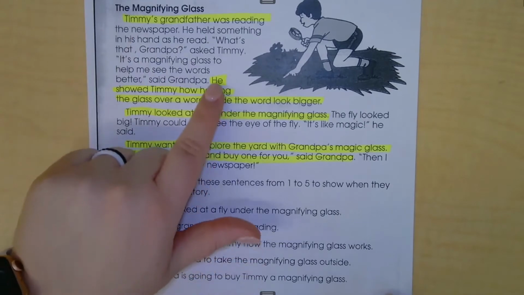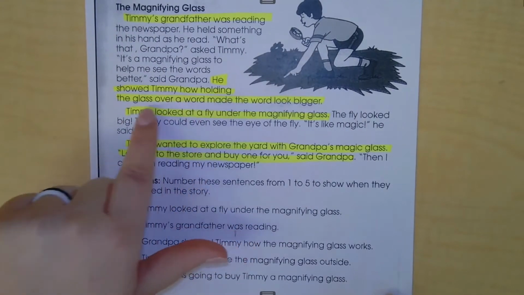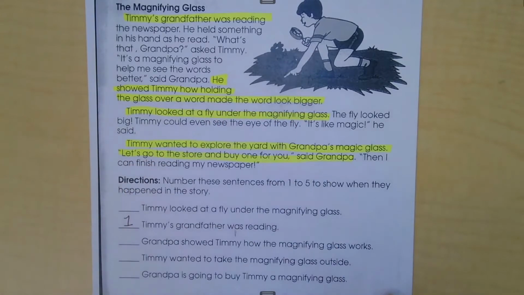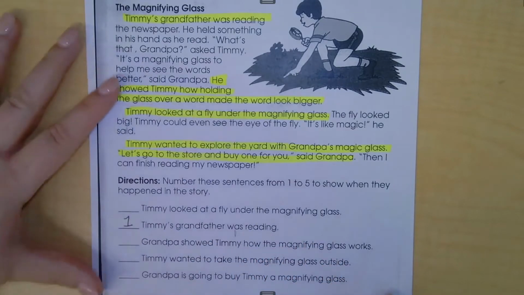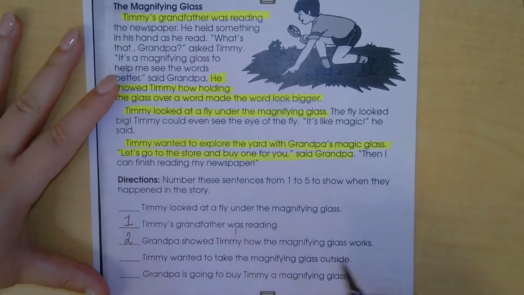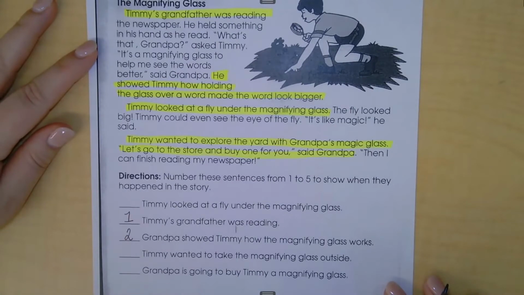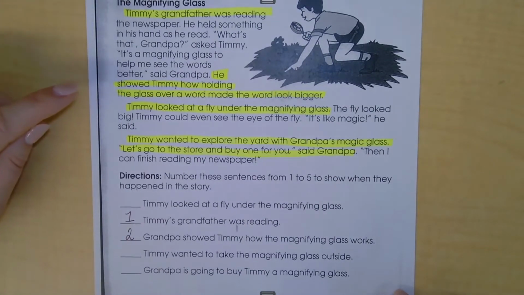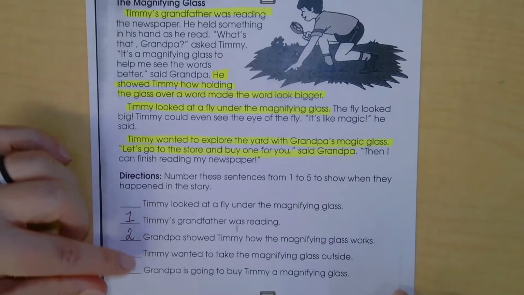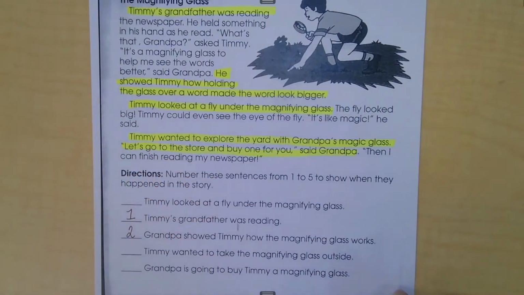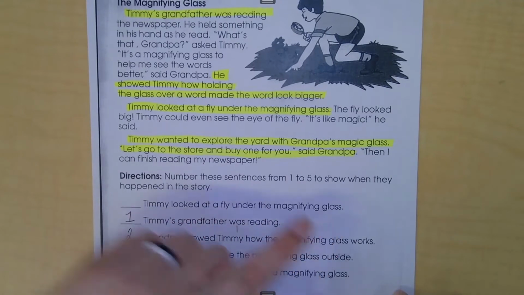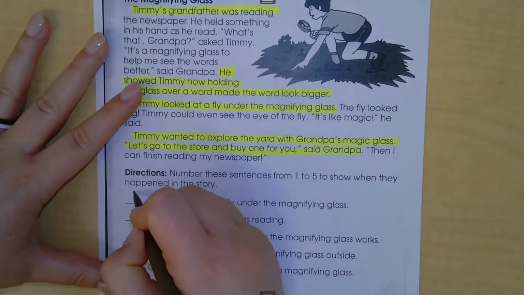Now I'm going to go to the second highlighted sentence. He showed Timmy how holding the glass over a word made the word look bigger. We just talked about that sentence, and we know that's when Grandpa showed Timmy how the magnifying glass works. So this is number 2. Okay, look at the next sentence. Timmy looked at a fly under the magnifying glass. Well, that's our first one here. Timmy looked at a fly under the magnifying glass. So this is the third event that happened.